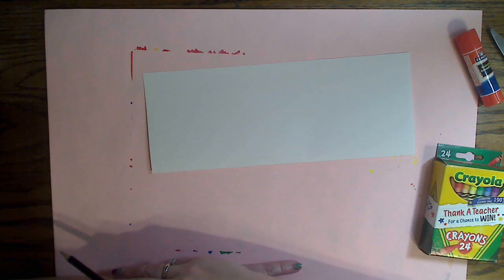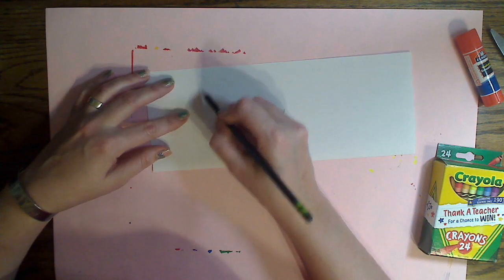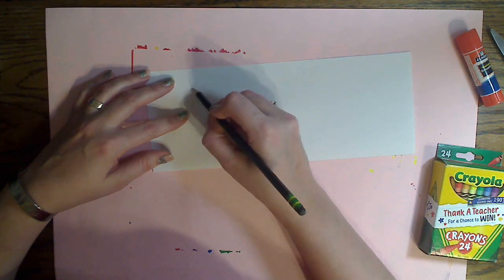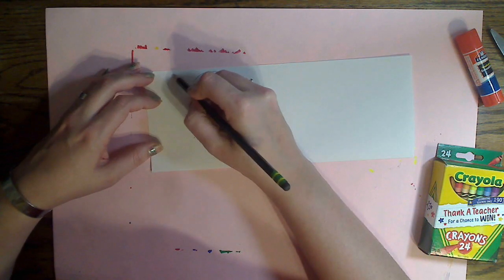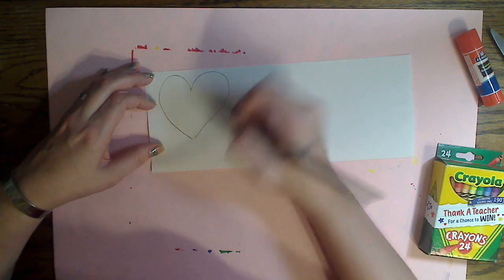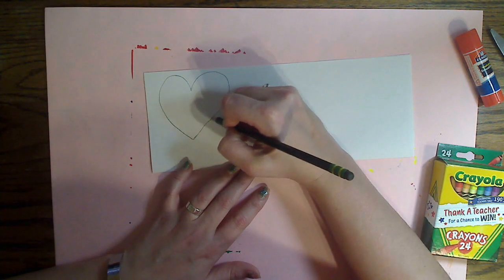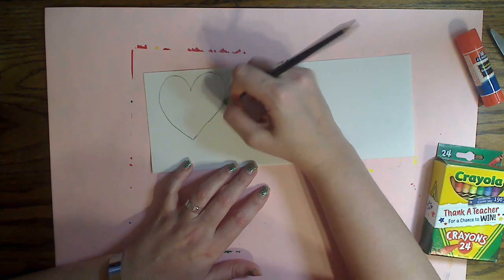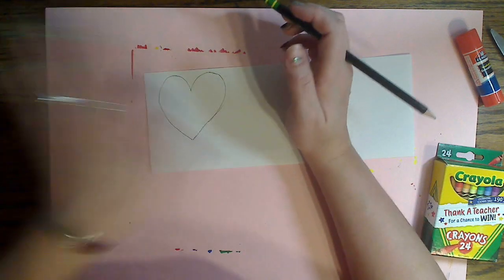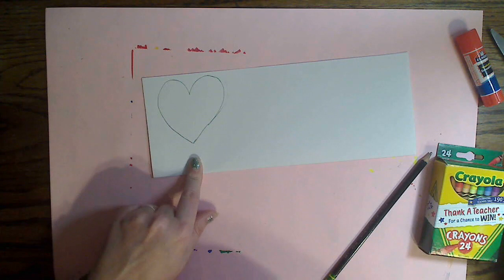So I want you guys to pick any shape you want. I am going to pick a heart. I'm going to draw it right here. There we go. I think this side is a little bit big, so I'm going to make it smaller. And then remember, I folded my paper in half. That's to make this easier on me.